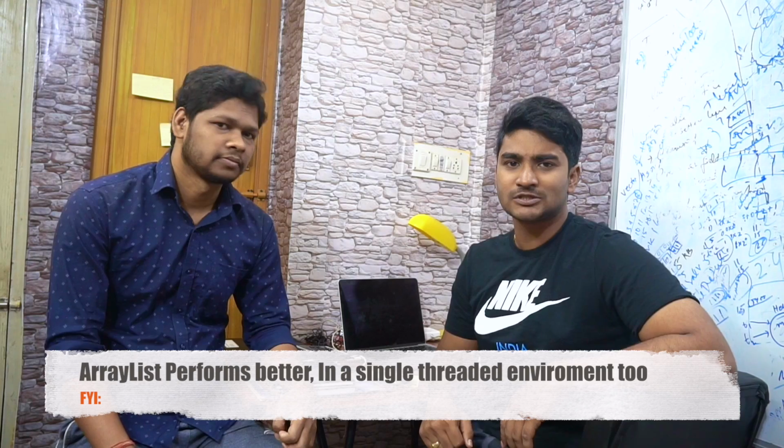In case of Vector, all the methods are synchronized, right? Exactly. So in this case, multiple threads cannot access the same object at a time, right? So obviously, performance will be slower. Think about the task example we have given. There is a task. One person is doing that task. Then once he goes away, the second person will go and do that task. The third person will go once the second person finishes the task. So one by one things are happening. Obviously, the performance will be slower, right?